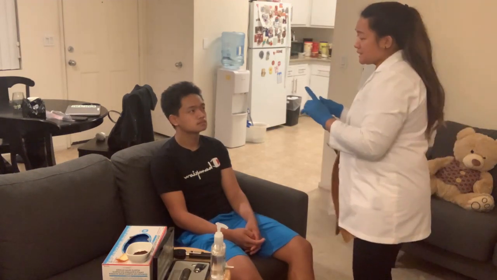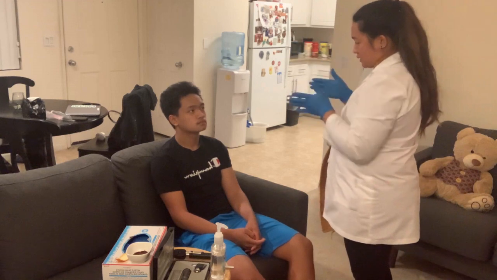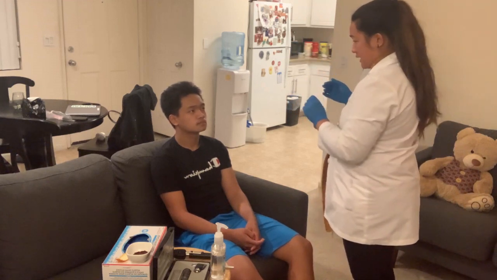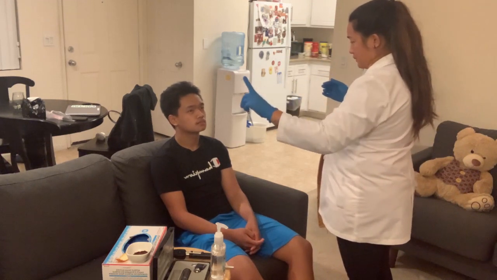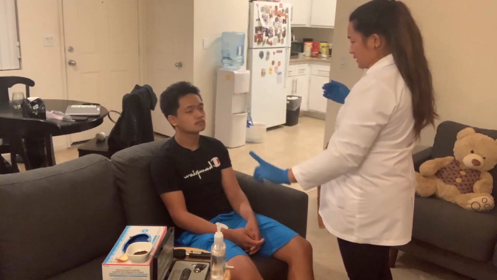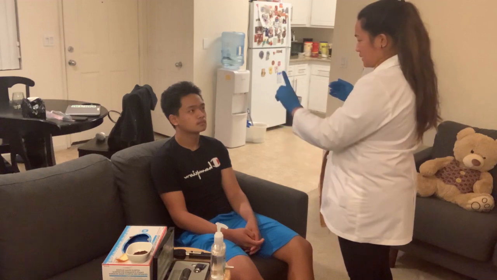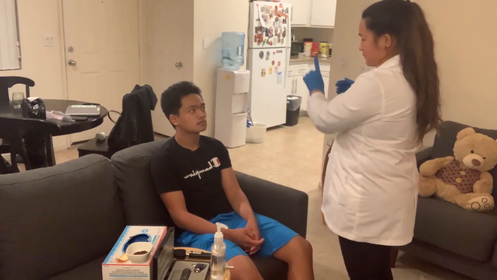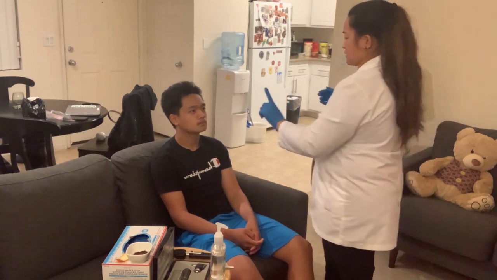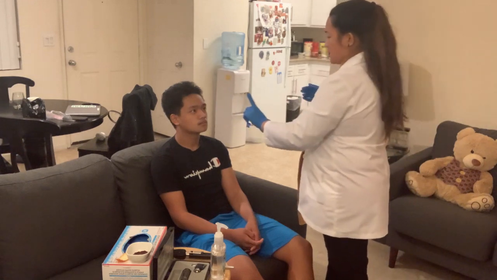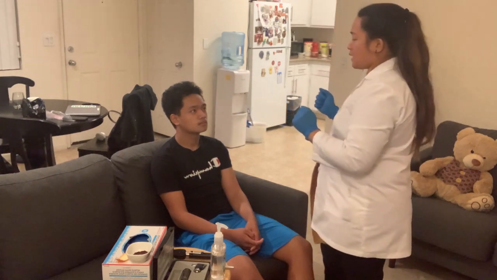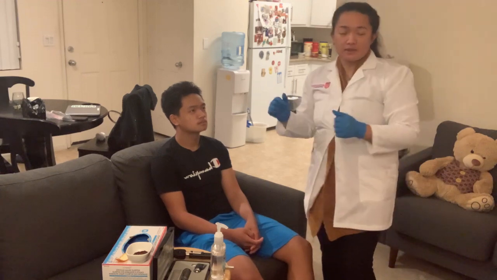Follow my hand in 6 points, but not using your head, just your eyes, okay? So up, down, up, down, up, down. Okay, now I need to do this. All right. And then, so that was testing for the oculomotor of the eye, which is the cranial nerve 3.